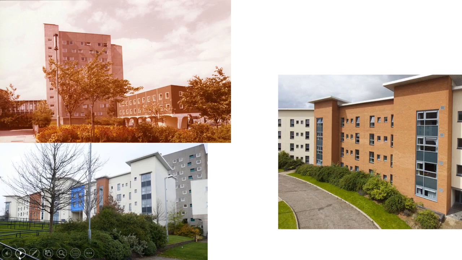Now here you see on the left pictures of Belmont, probably our best known hall of residence, one in the 1970s and one more recent but below it. And on the right, one of our newer residences, Heathfield. Now, did they get their names from the houses that you saw on the map? Well, the answer to that is yes and no.